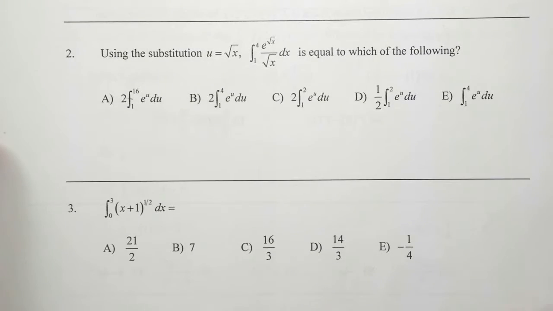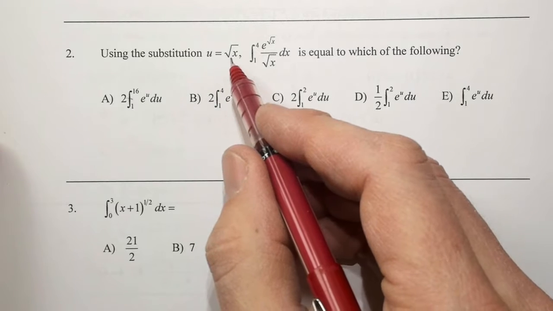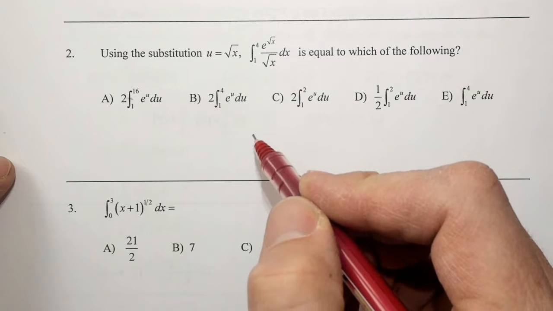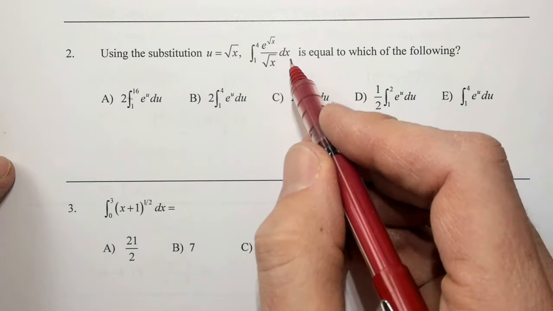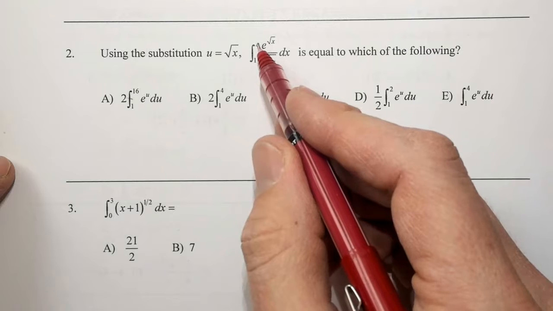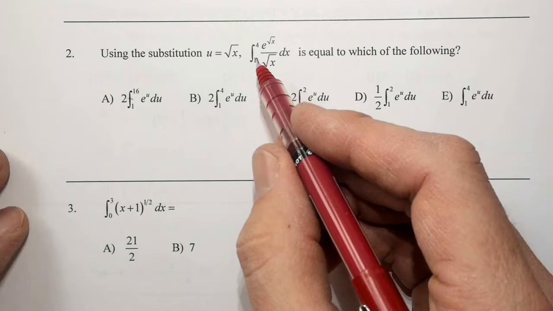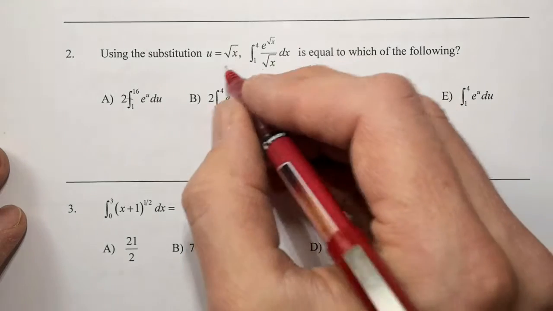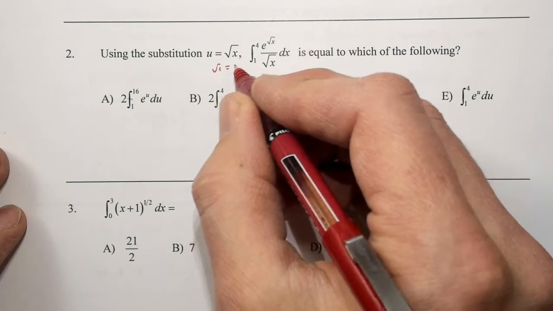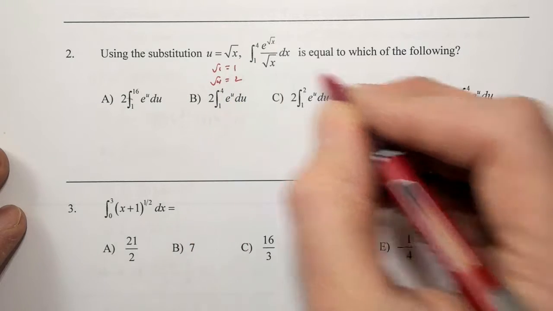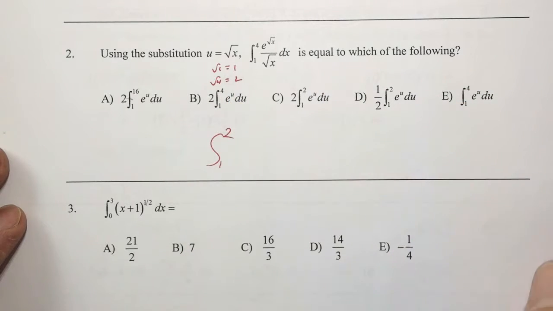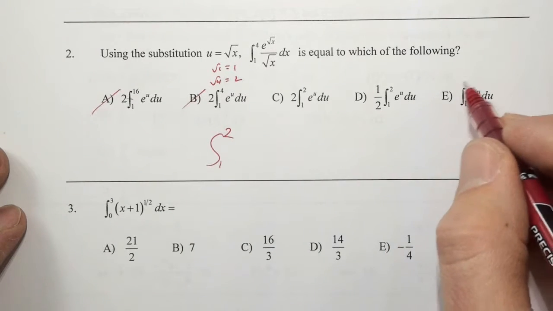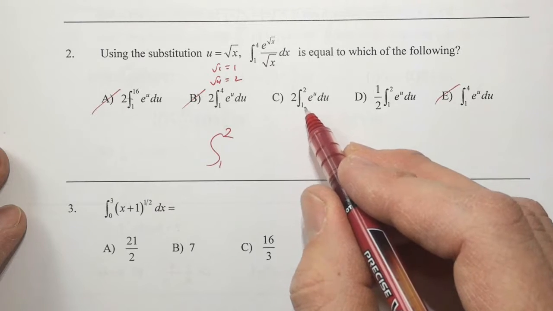Problem number 2, using u substitution, u is equal to the square root of x. Rewrite this definite integral. Okay, so we have to change 3 things: the integrand, the differential, and the bounds. Quickly looking at the bounds, we plug the 1 and the 4 in for x. We plug in 1, square root of 1 is 1. We plug in 4, square root of 4 is 2, so our new bounds are going to be 1 and 2. That immediately eliminates A, B, and E. So our answer is either going to be C or D.